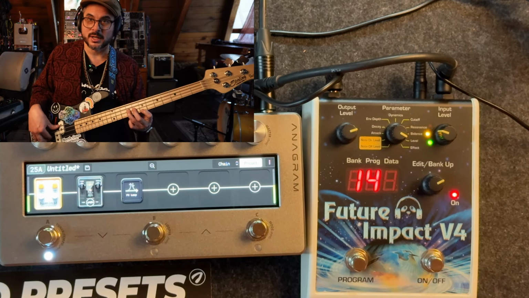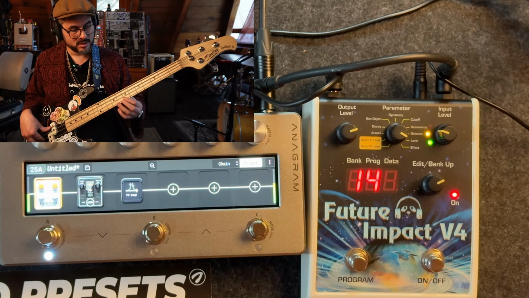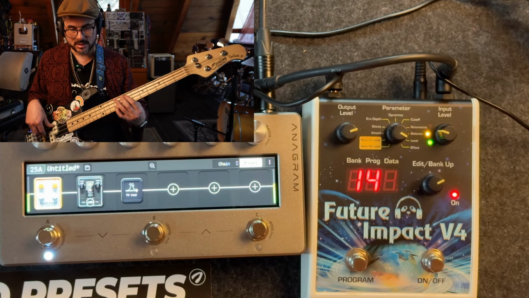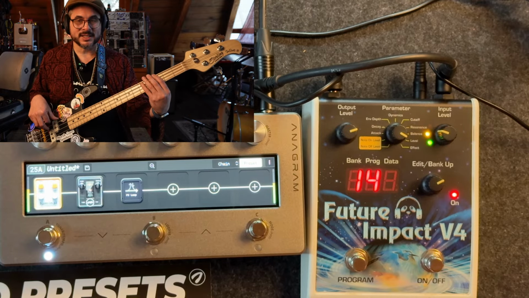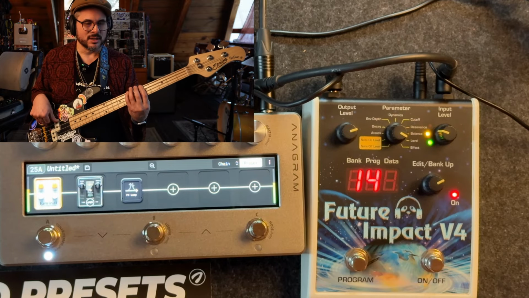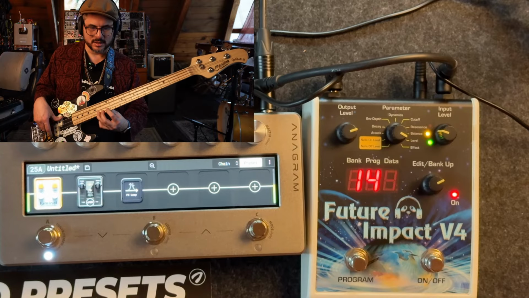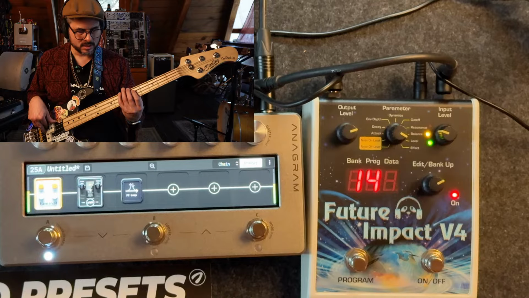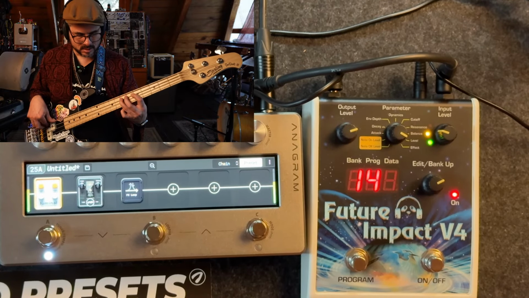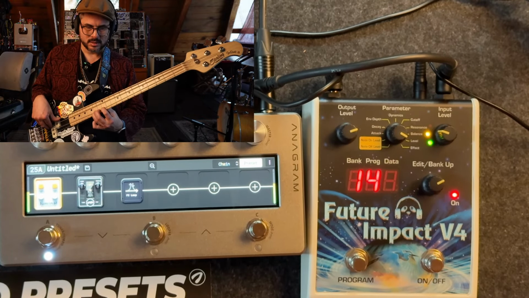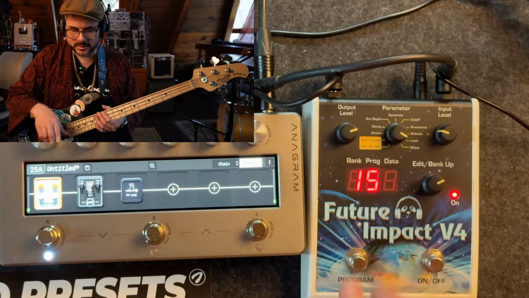Here's a chord. Oh, this one is splits. So you have one sound down here. And another one here. Very cool. Next one.